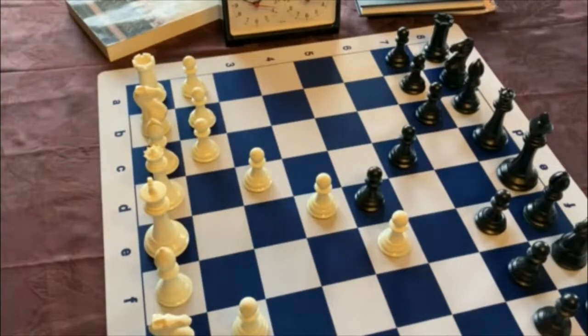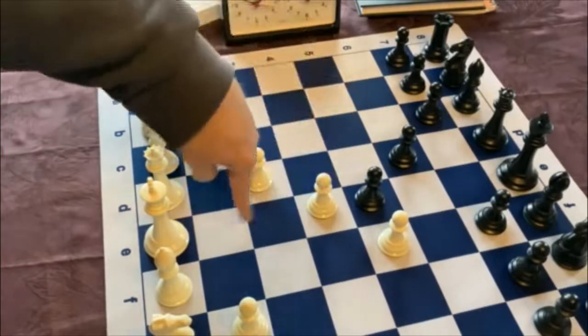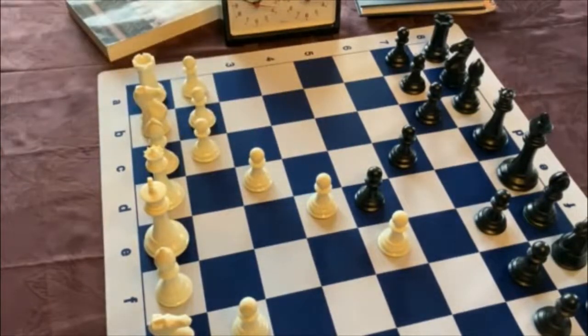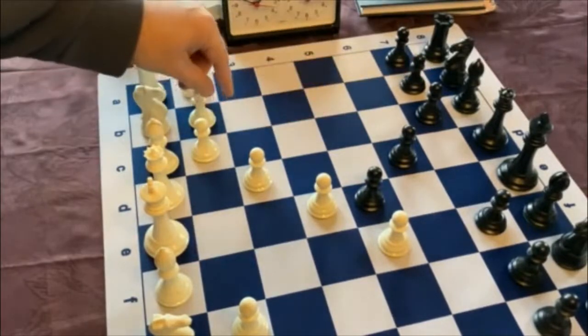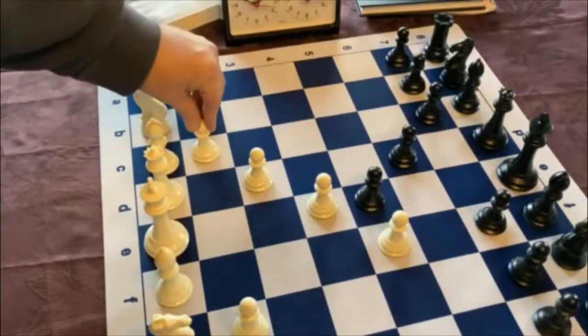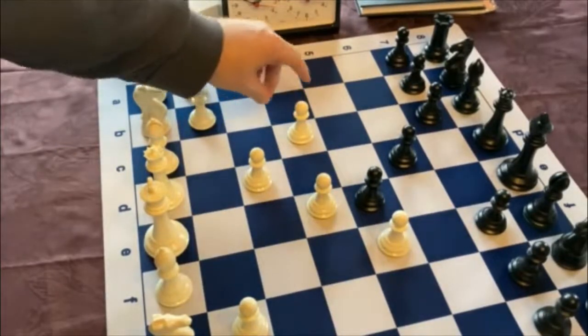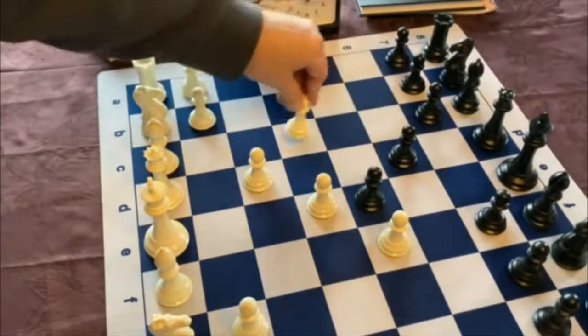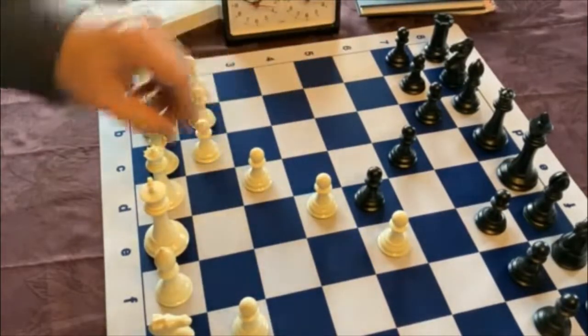So pawns can move 2 squares as their first movement. After that is only 1 movement, and they only go forward. Here, for example, we have the C pawn. It can move 2, but doesn't have to. But after that, it can only move 1 square at a time towards the opponent's end of the board.